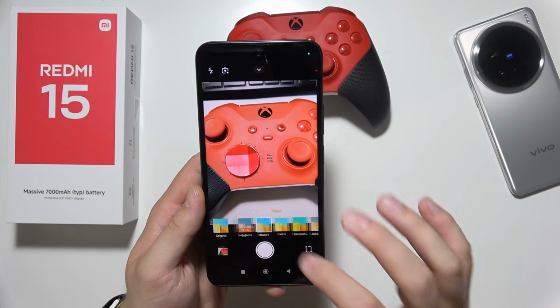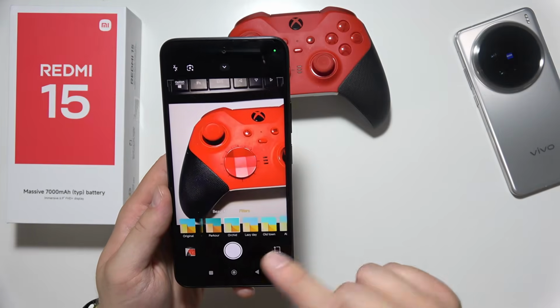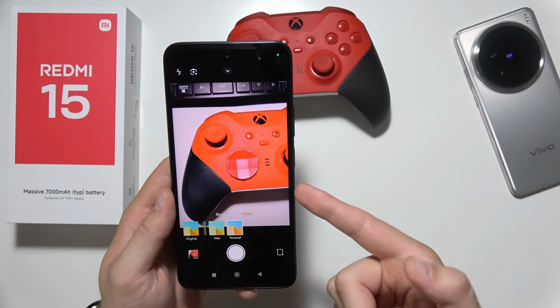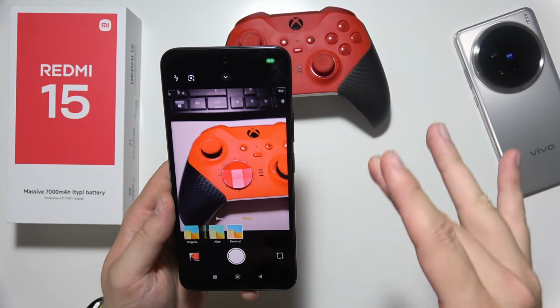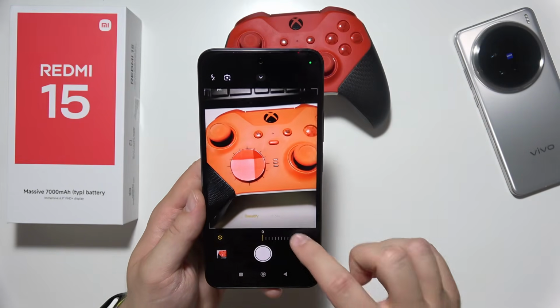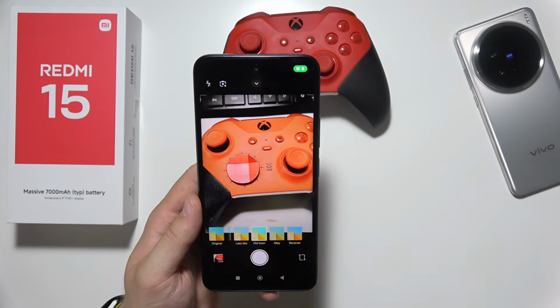When you click in the right bottom corner, you can actually find some filters. They quickly change the color and the temperature in your preview. This one looks pretty cool actually, and this one. So you don't even have to edit your photos if you pick a specific good looking filter. There's also the Beautify mode, but it's working only when you point the camera to someone.